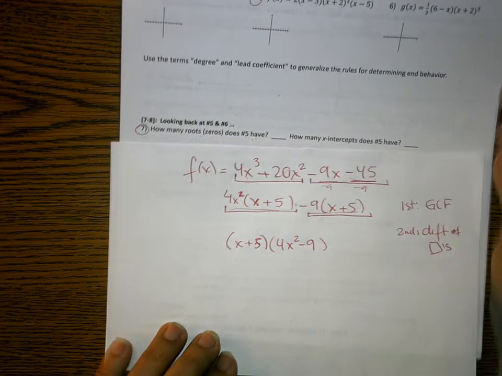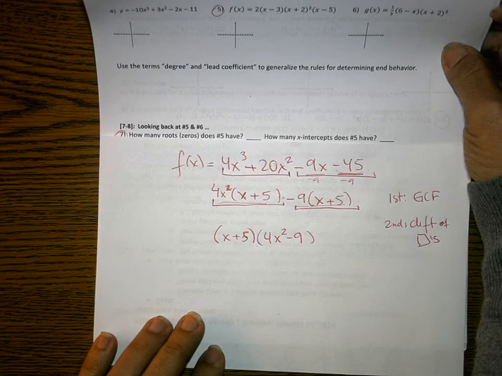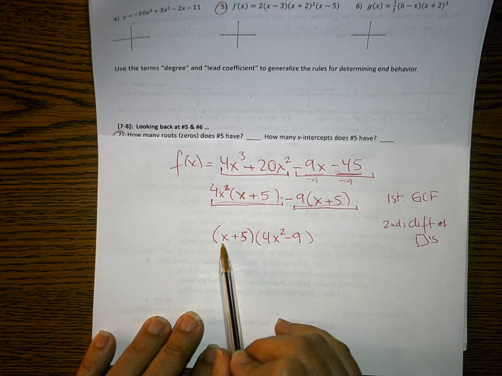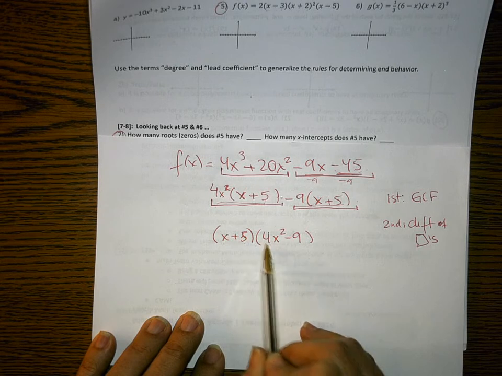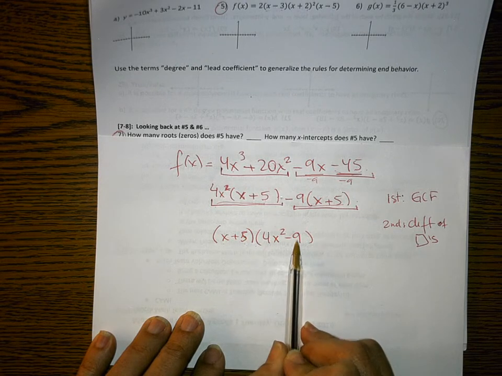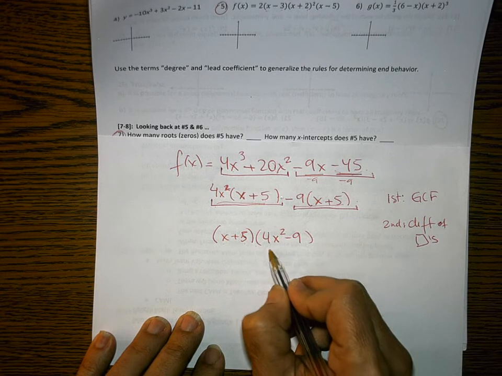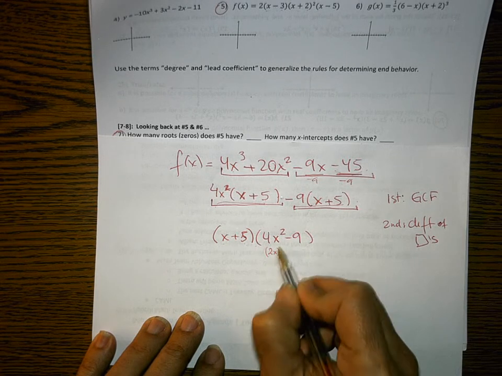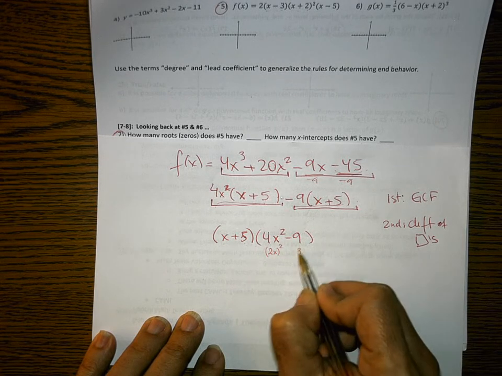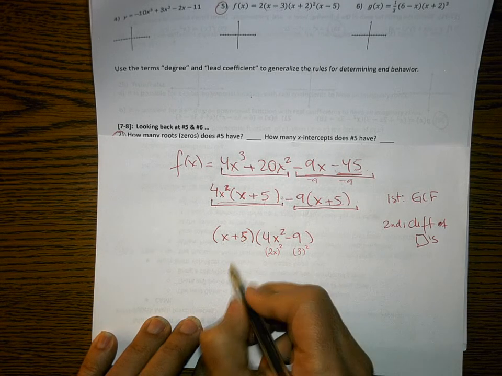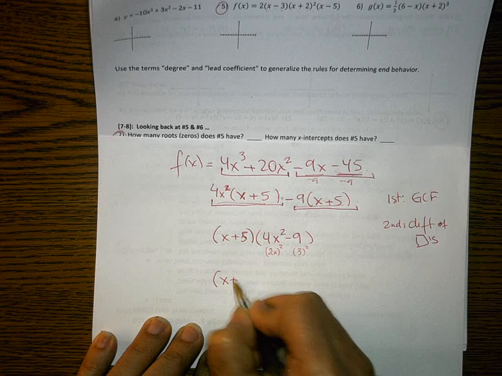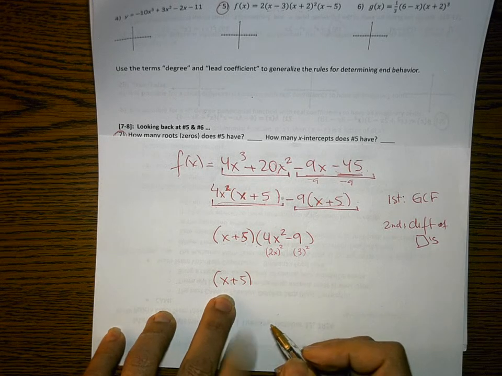GCF, and then look for difference of squares. All right, so now that I got here, I see x plus 5 is a prime. It's a binomial. It's simple. But 4x squared minus 9 is a difference of two squared values. I know that this is 2x being squared, and I know that 9 is just a 3 being squared. So I have a difference of two squared values, so I'm going to continue factoring. x plus 5 is already as simple as it can be.